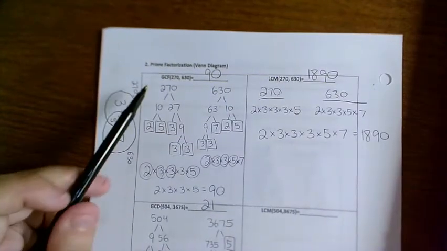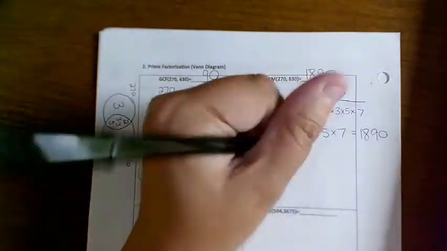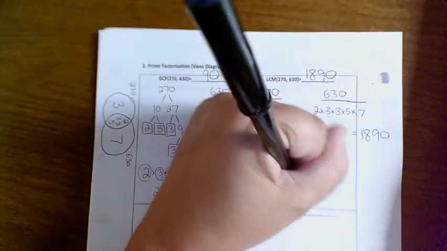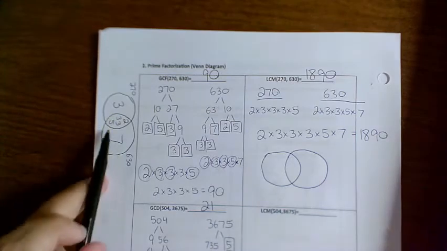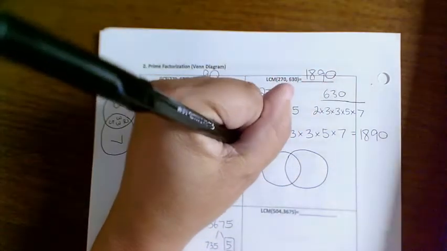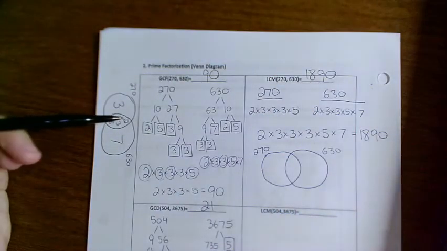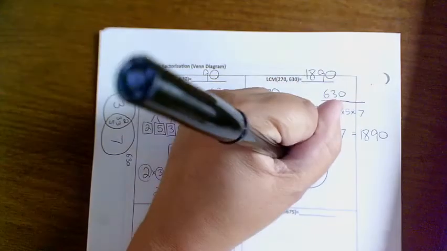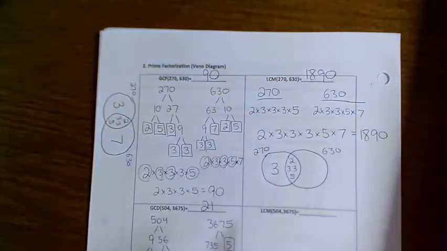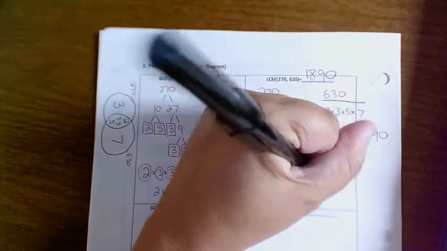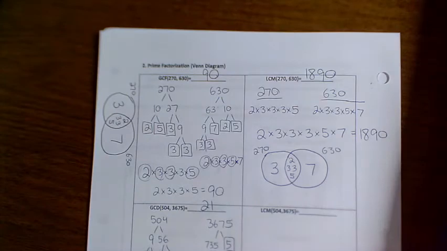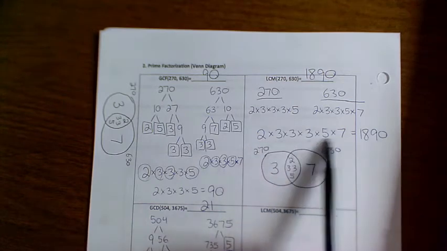Okay. So one thing you should notice, again, this could be much easier with a Venn diagram. So I'm just going to copy this Venn diagram that I drew sideways over here a little better so you can see it. So we have 270 and 630. In the middle we have a 2, 3, 3, and 5. And then we had an additional factor of 3 with the 270, and then we had an additional factor of 7 with the 630.